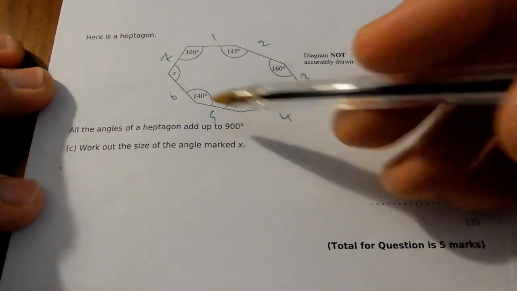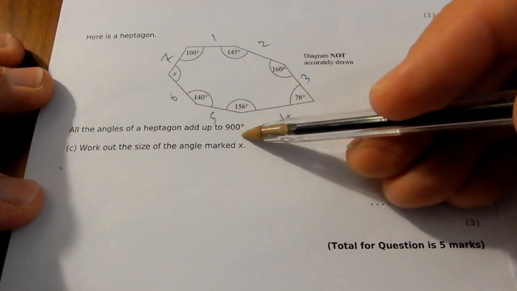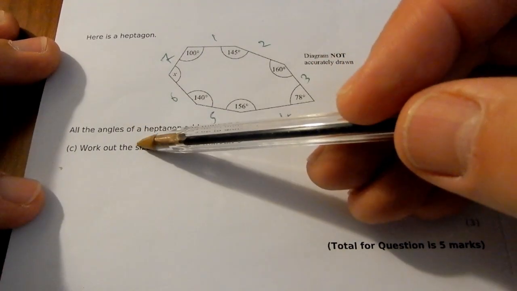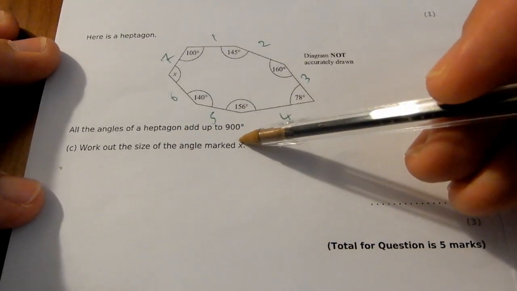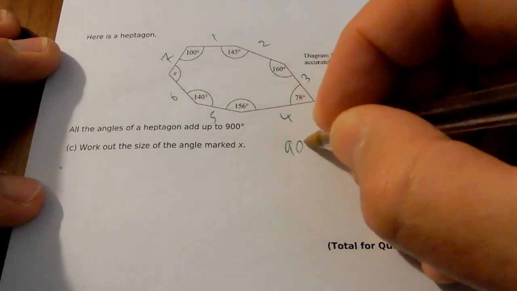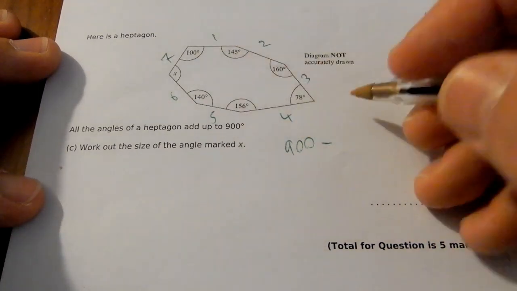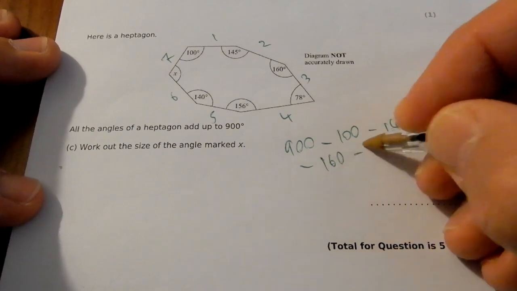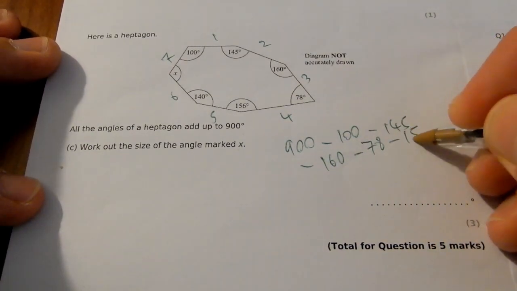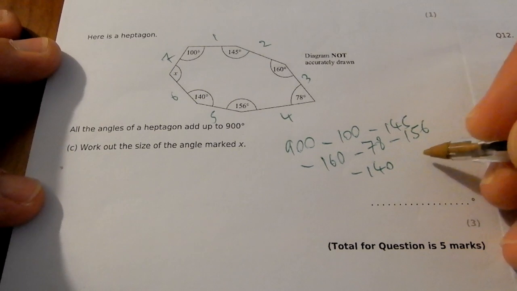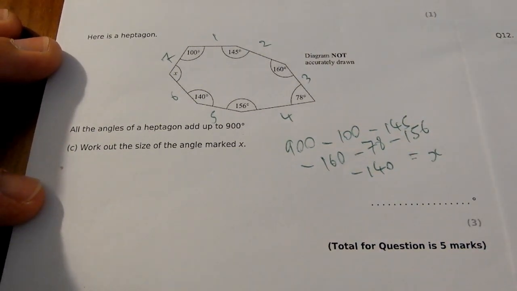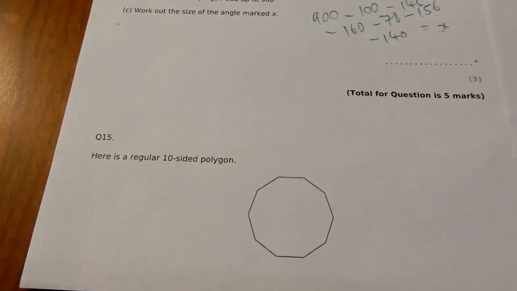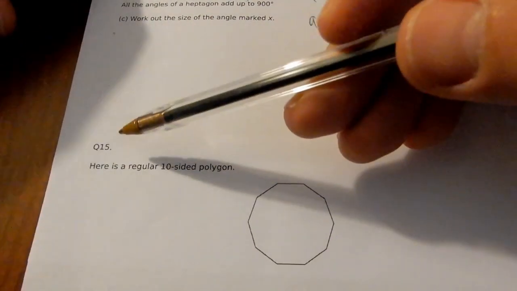It is a heptagon. All the angles of the heptagon add up to 900 degrees. Work out the size of all the angles. All the internal angles add up to 900. Oh, so I just need to do 900, take away 100, take away 145, take away 160, take away 78, take away 156, take away 140. Once I've done that, I'll get what x is. That looks like it's going to be about 100. Yeah, I can't do that one in my head. And I don't want to sit here while you're doing it.